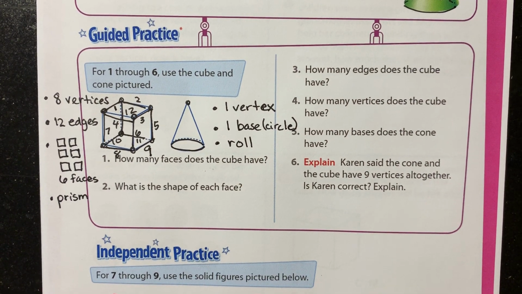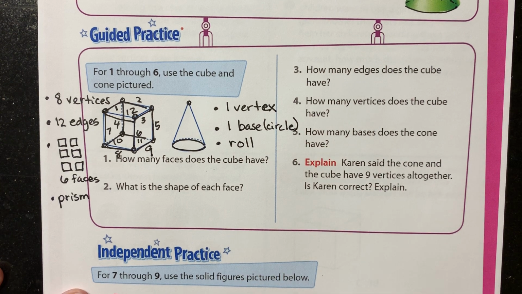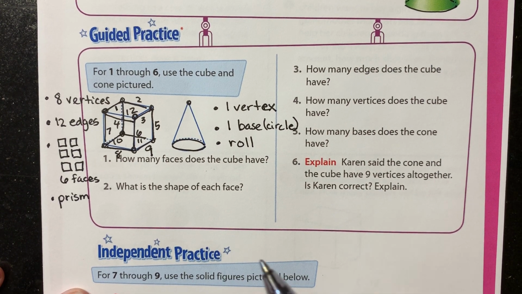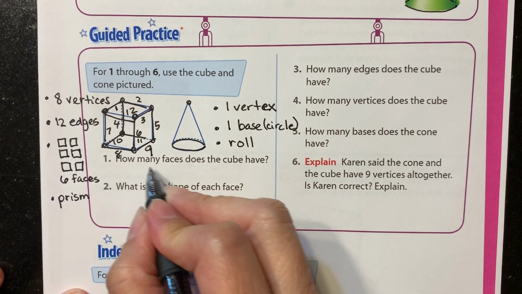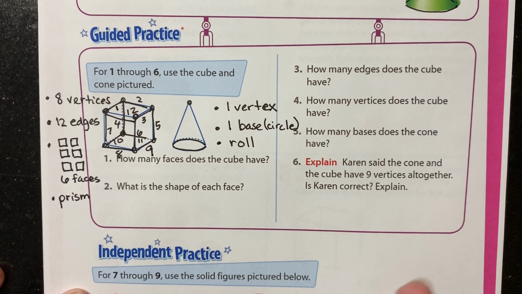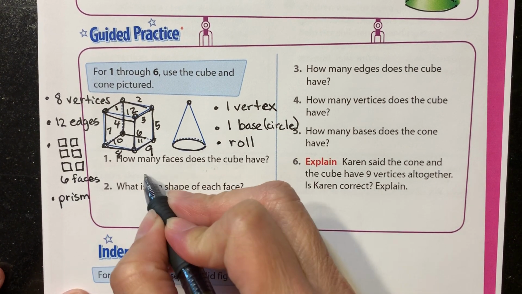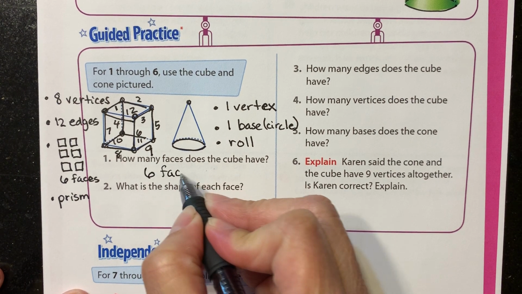I'm going to answer a few of these questions. I'm not going to answer all of them. And then you're going to answer the rest at home. I'm going to answer question number 1. How many faces does the cube have? See, that's why it's important to write down all the attributes at first, and then you have all of the answers that you need. How many faces does it have? Well, I see here that it has 6 faces, so I'm going to write 6 faces.